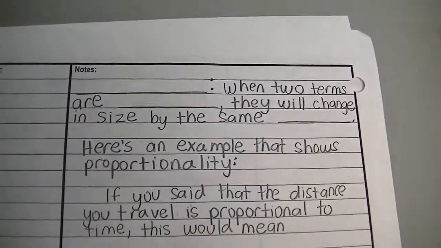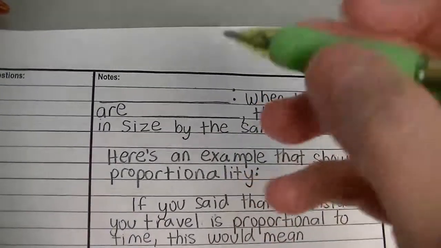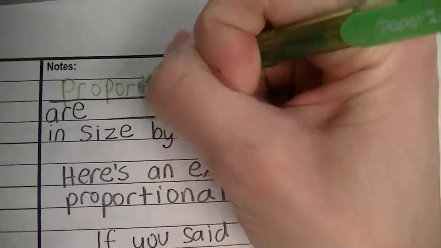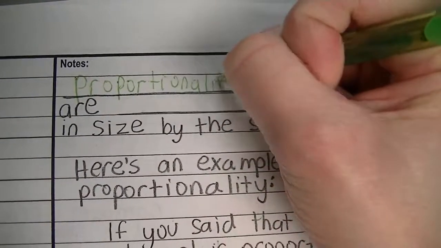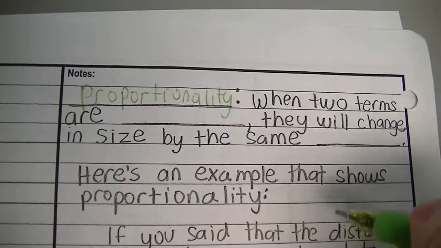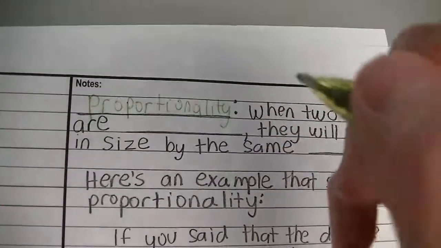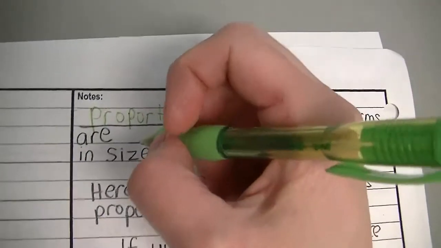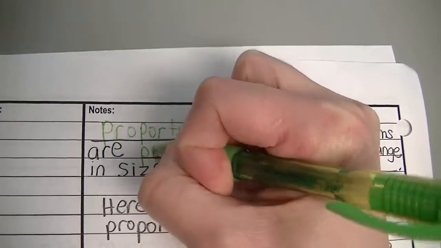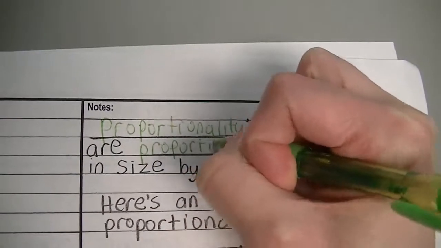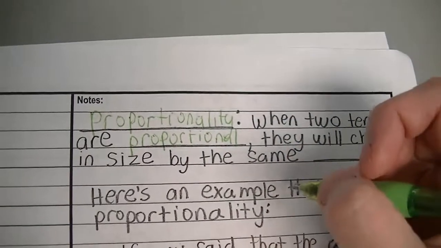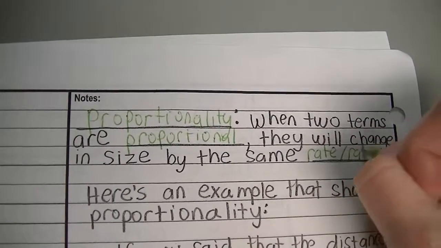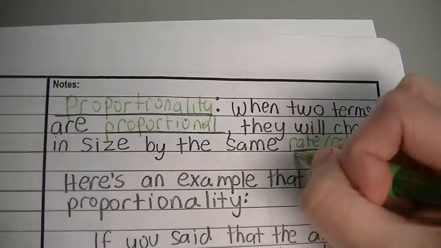All right, on the back page, we want to write the word proportionality. When two terms are proportional, they will change in size by the same rate, ratio, or unit rate.